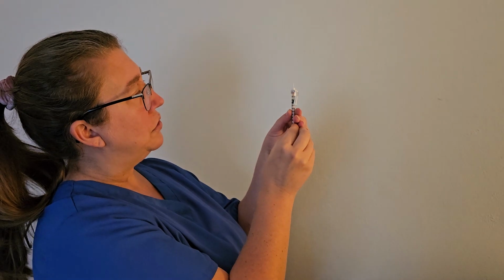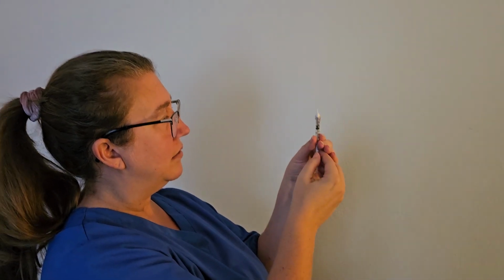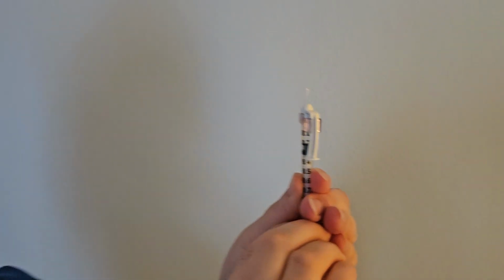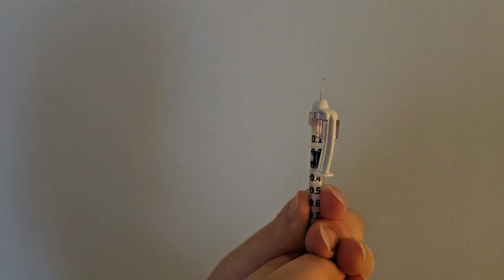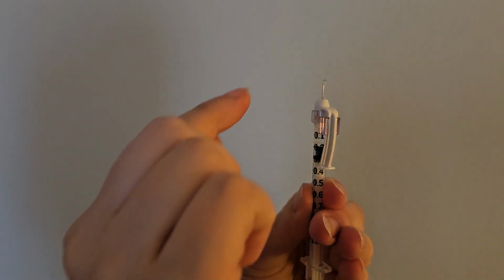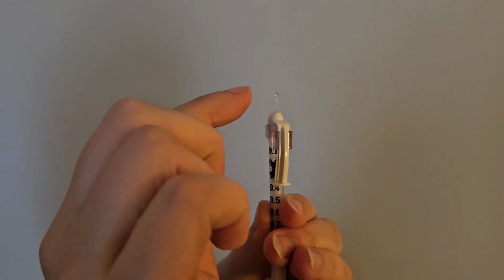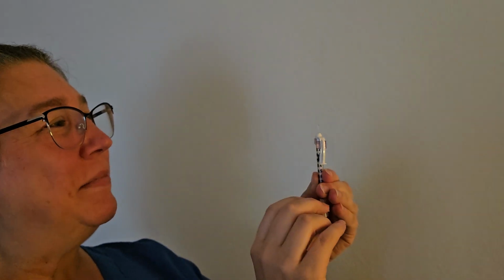and we are going to check and see if we have any air bubbles, and push our plunger up until we get one tiny bit of medication in the bevel.